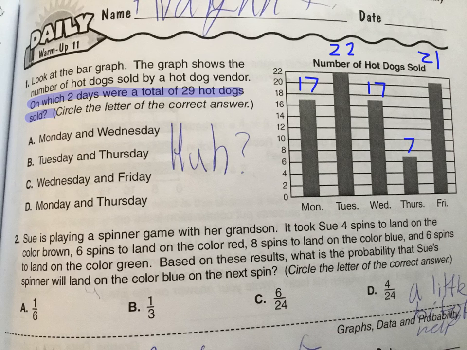All right, so do you see any 2 days that equal 29 when you add them together? Yes, 22 and 7. And what days are those? Tuesday and Thursday. And what option was that? B. So, Tuesday and Thursday together had a total of 29 hot dogs sold. Let's look at question 2.